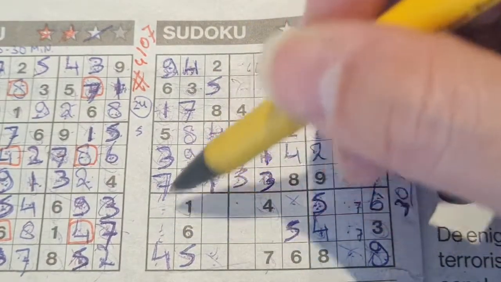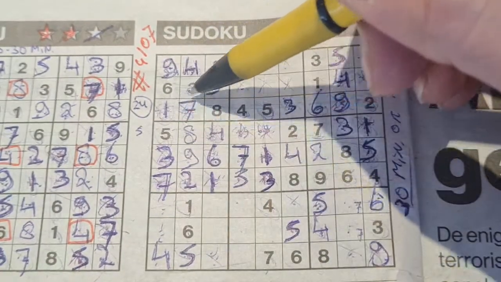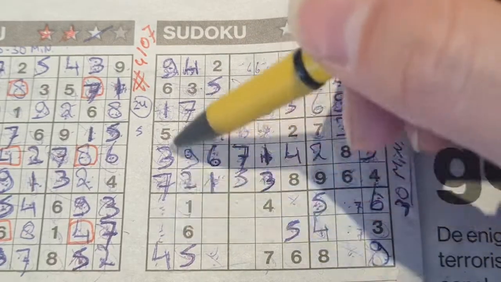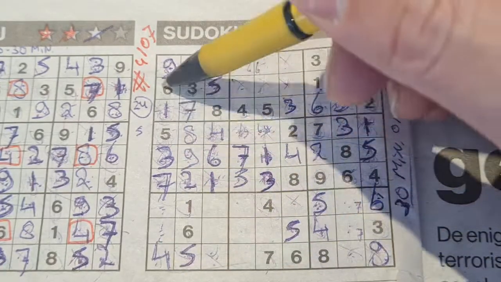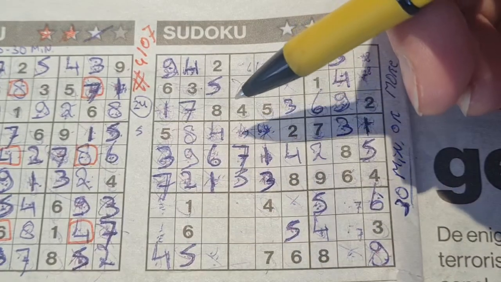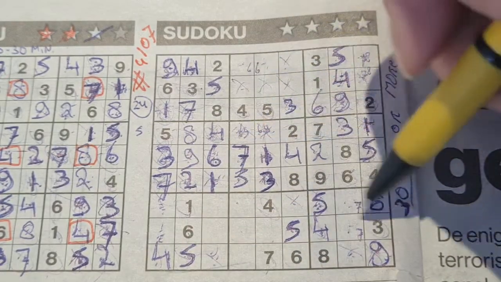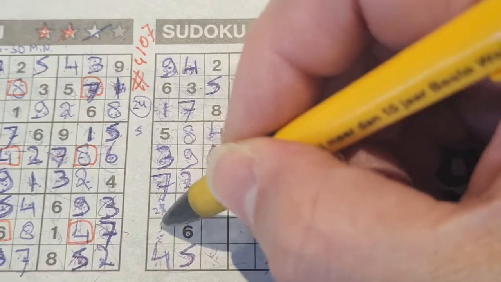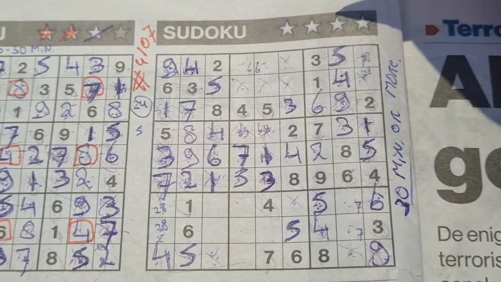Now we have 2 missing numbers in the first column. 1, the 2 is missing, 3, 4, 5, 6, 7, and 8 is missing. 2 and 8. Cannot fill this yet. Let me mark.